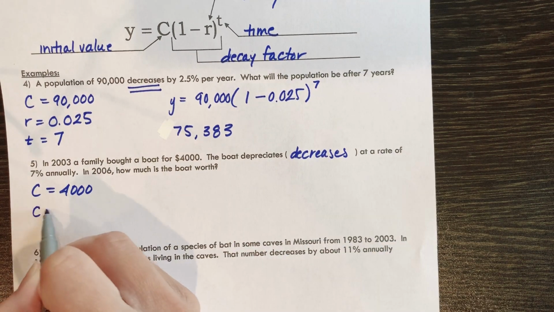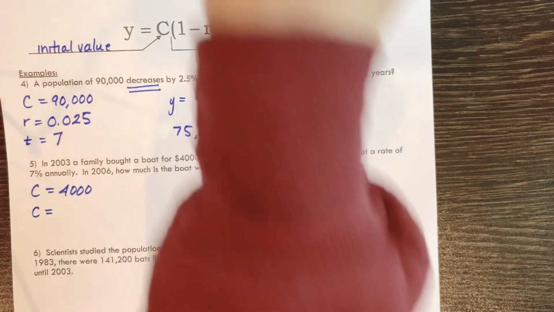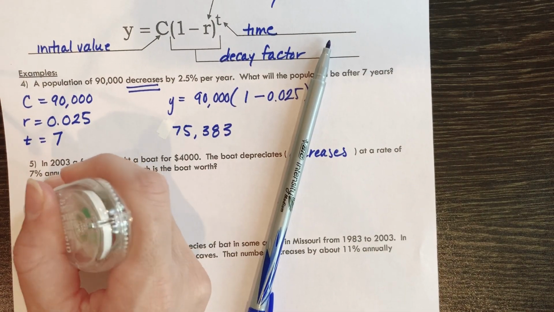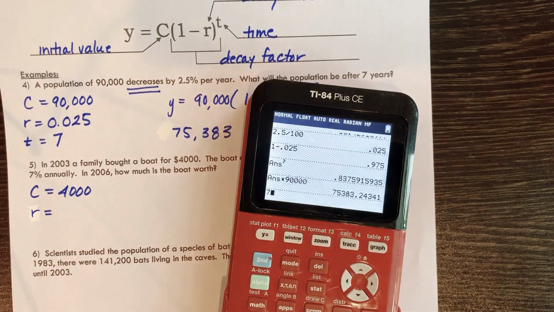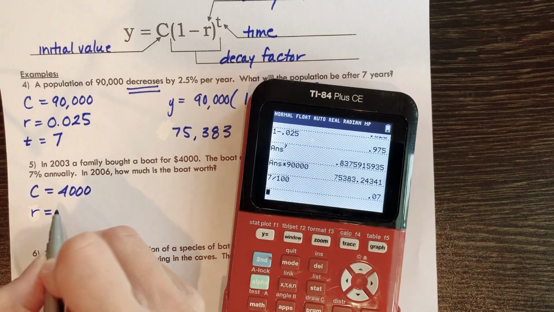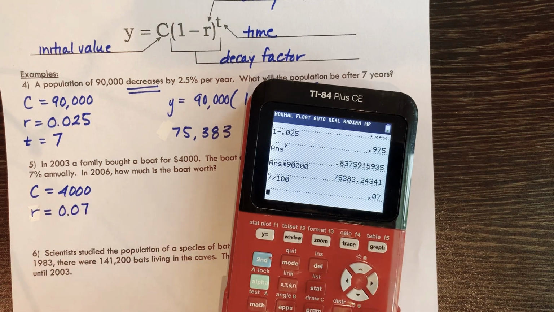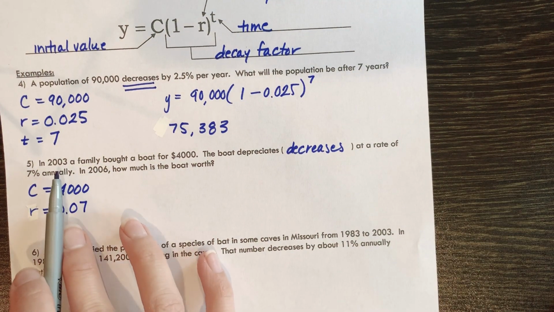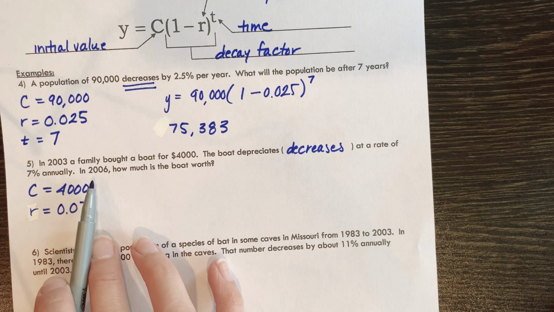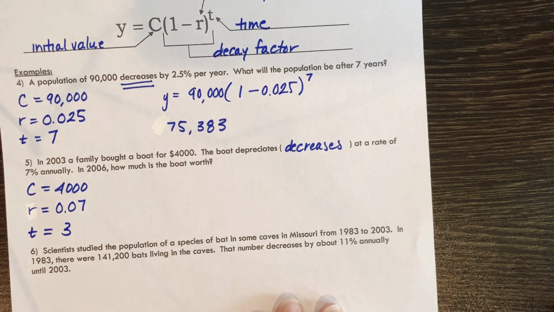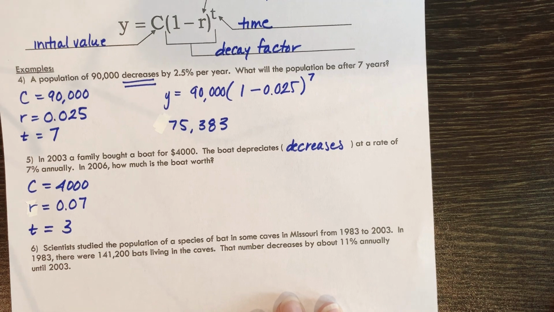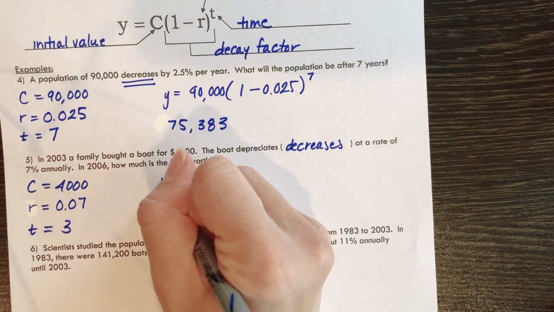At a rate of 7% annually. So remember, 7%. I'm not going to plug that in as a 7. Okay, if I need the calculator to help me, 7 divided by 100, 0.07. Now it says they bought it in 03 and they want to know 06. So the time that goes by is 3 years. I'm ready to plug in.